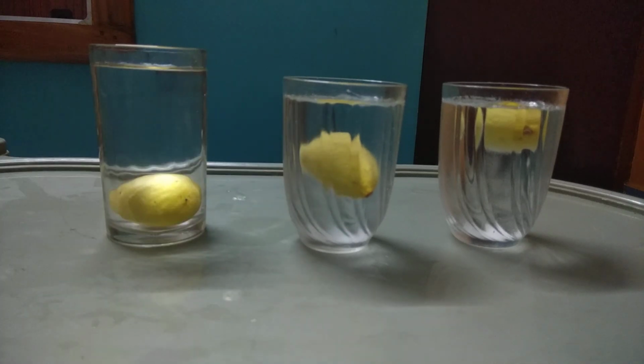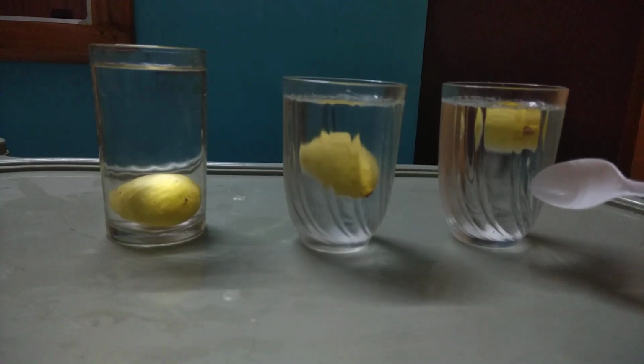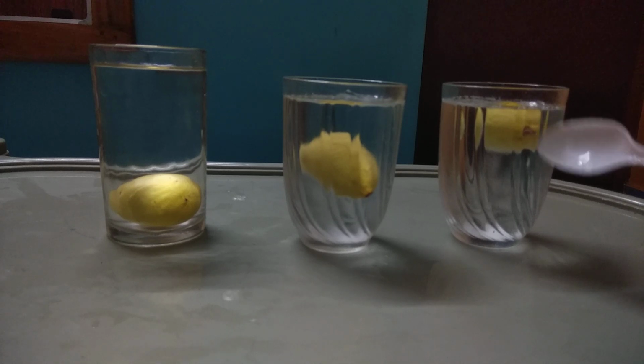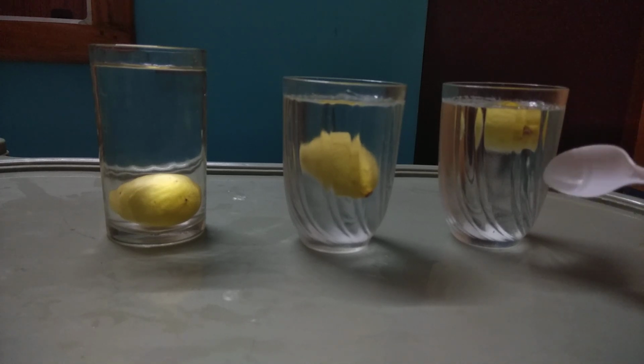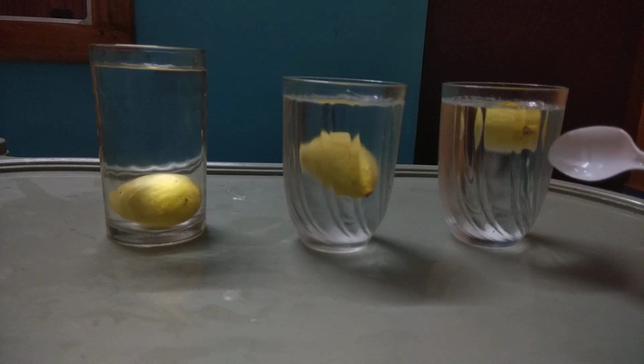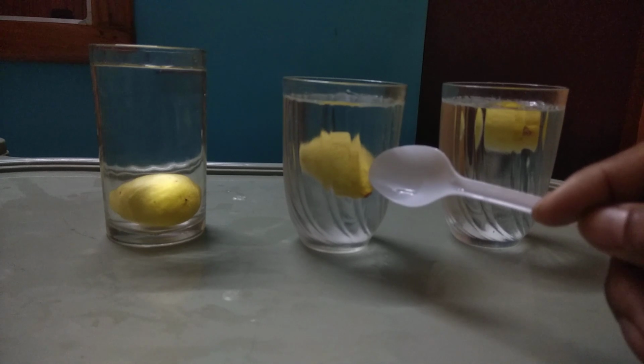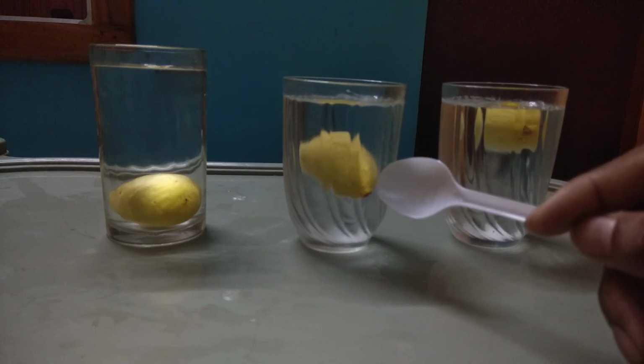In the third case, since the density of the liquid is greater than the density of this lemon, it goes up. Because in this case, the buoyant force is greater than the weight of the object. In this case, the buoyant force and the weight of this object are the same. That's why it is floating in equilibrium.